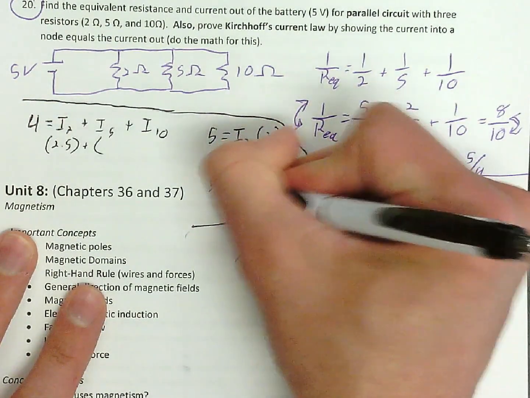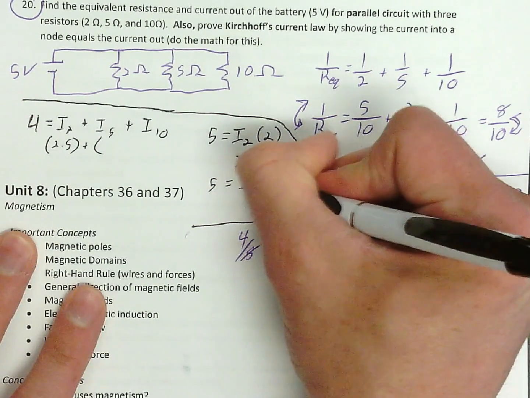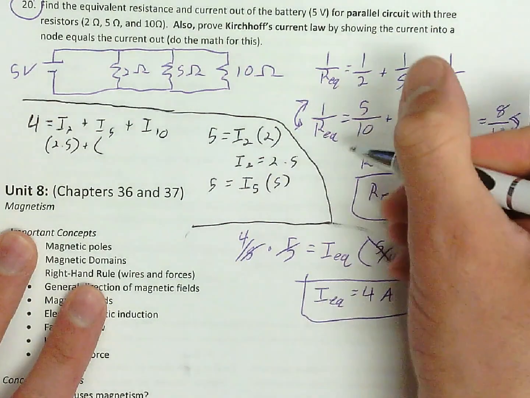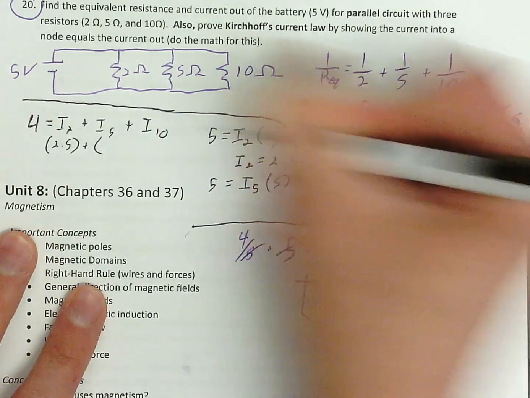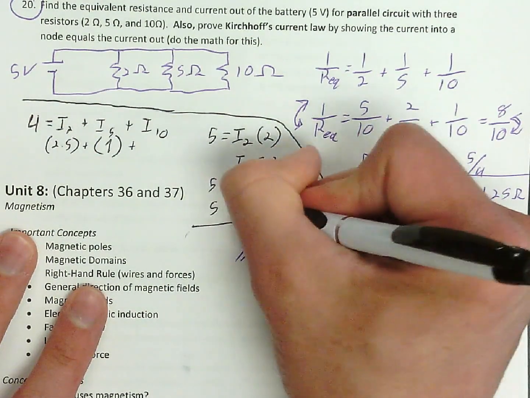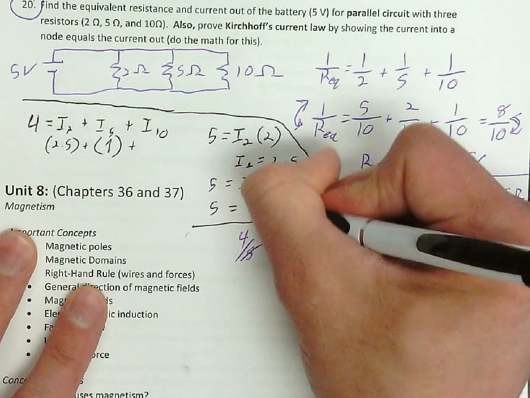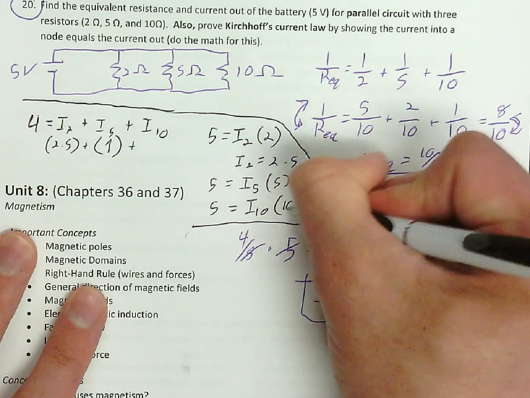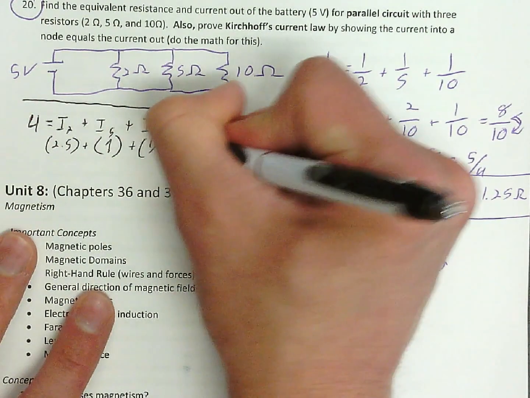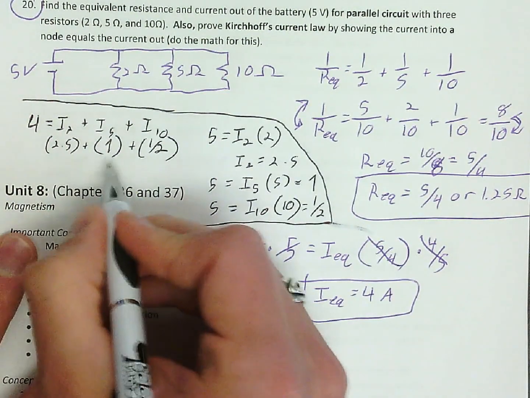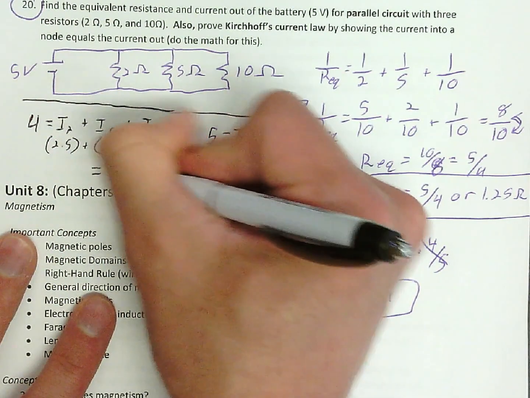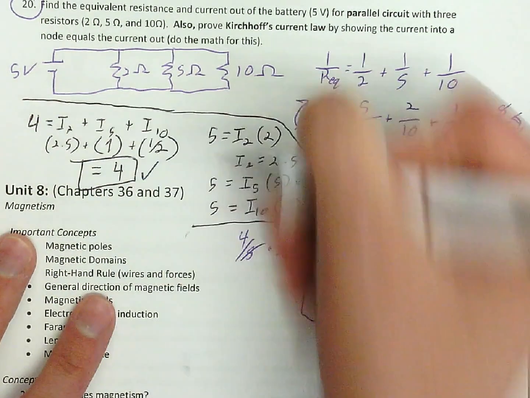Then V equals IR again for the next one, and the last one, V equals IR. 2.5 plus 1 plus 0.5 is 4. That's what I said it should get.